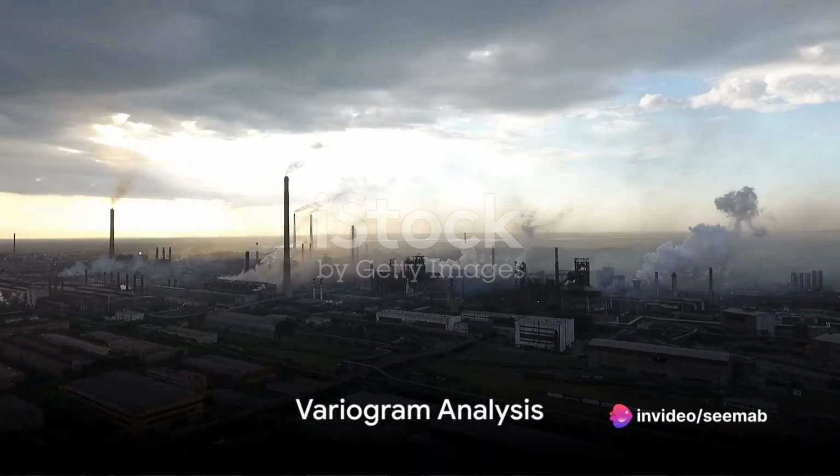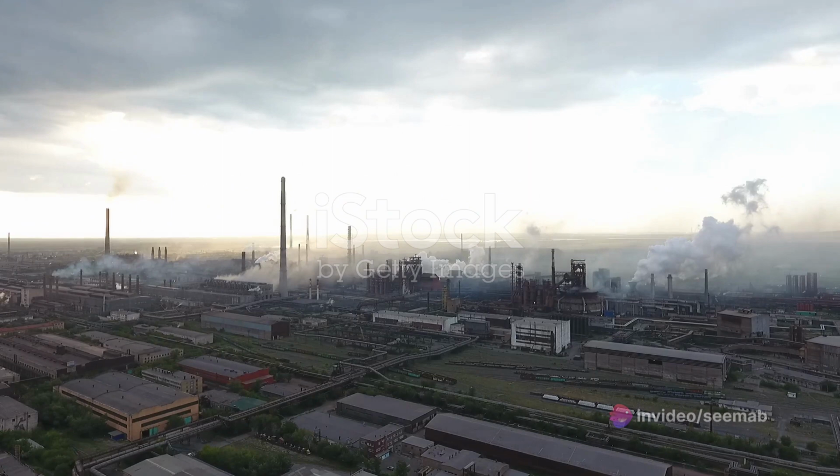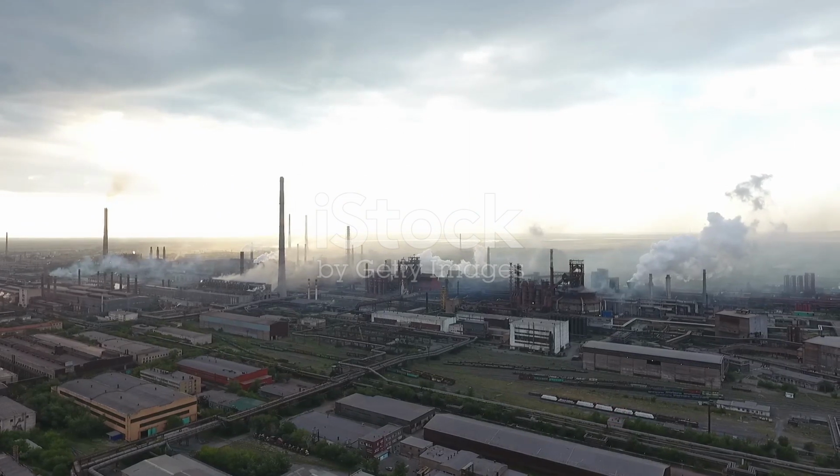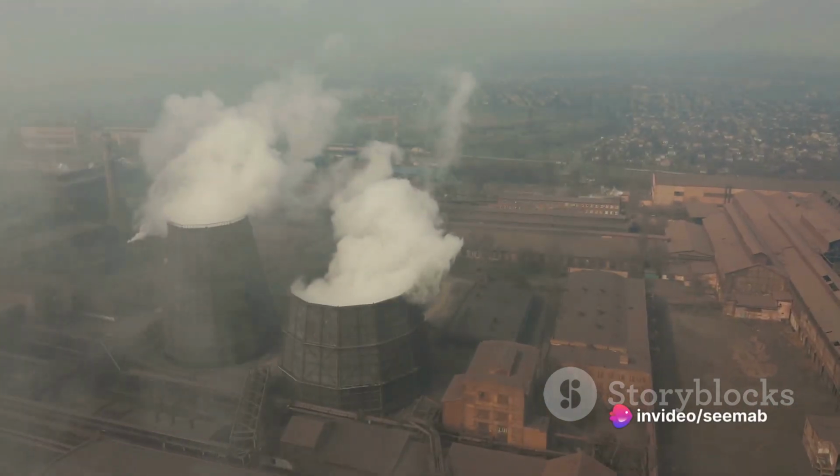One of the most common techniques is variogram analysis. This tool helps us understand the spatial variability of climate parameters. In other words, it allows us to see how, for example, temperature or rainfall changes from one location to another.